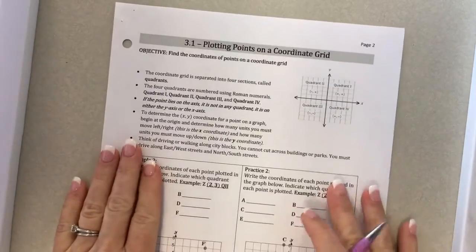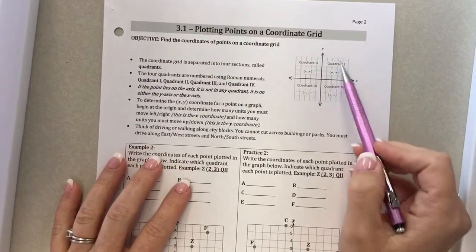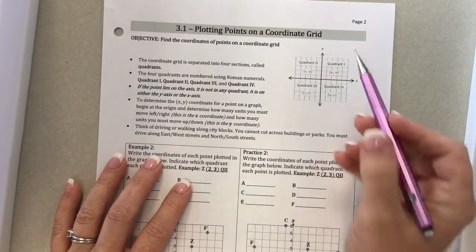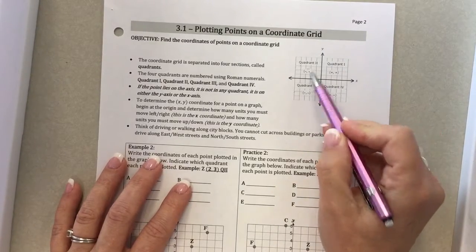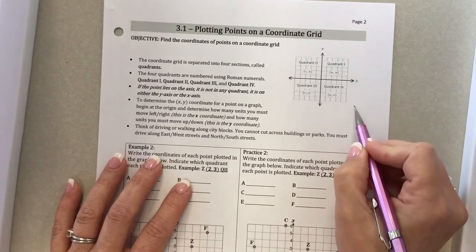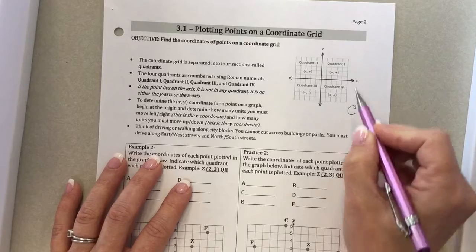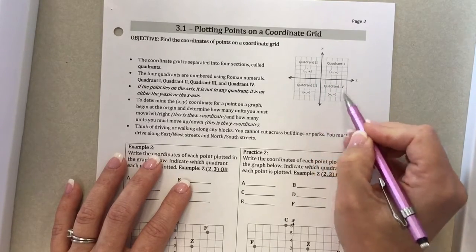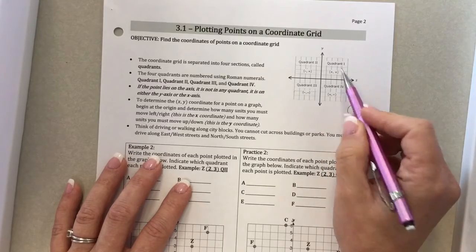Okay, so we plotted some points. Now we're going to talk about coordinates and quadrants of the graph. If you'll notice, the graph has 4 different sections, or 4 quadrants. They're always labeled quadrant 1, quadrant 2, quadrant 3, and quadrant 4 in that order. So it looks like the letter C, because you go from 1, then 2, then 3, then 4, like you're making the letter C.